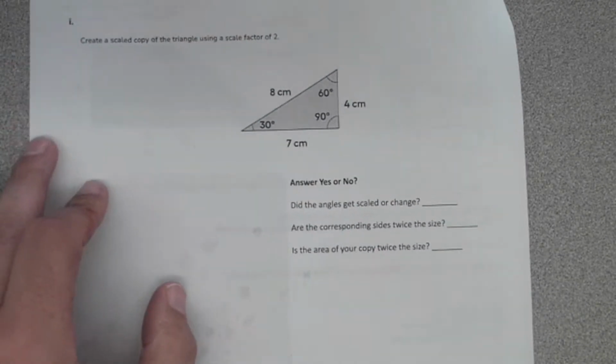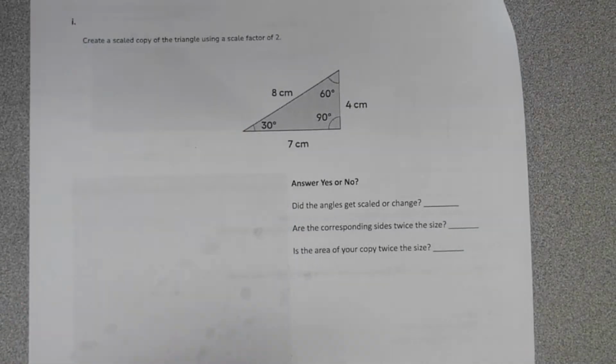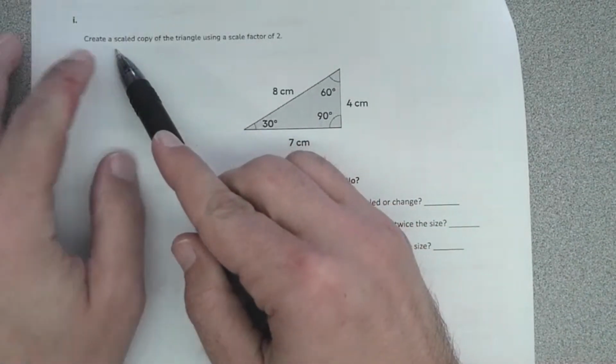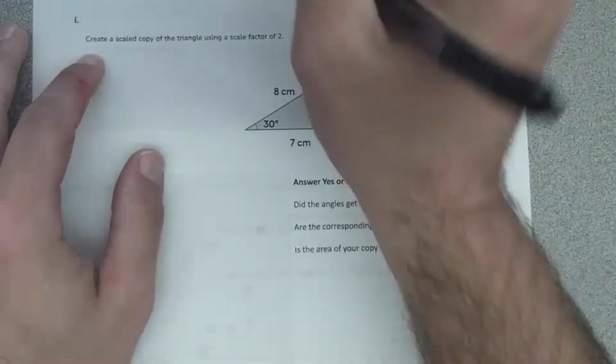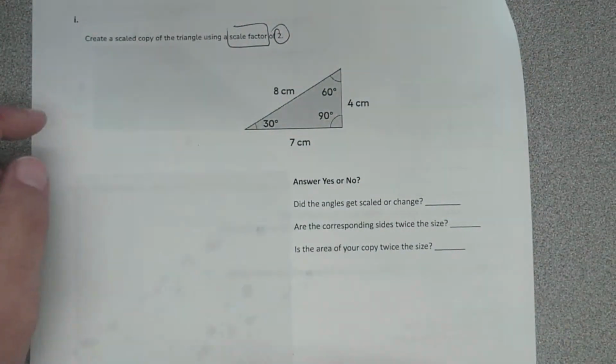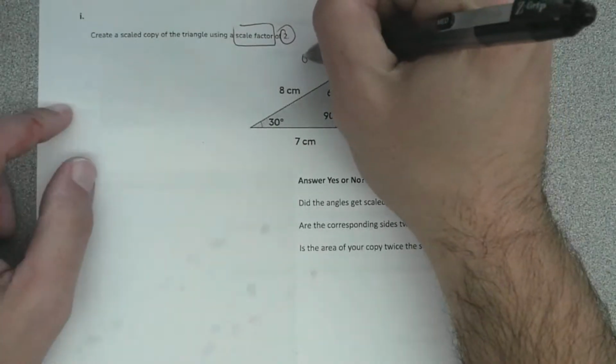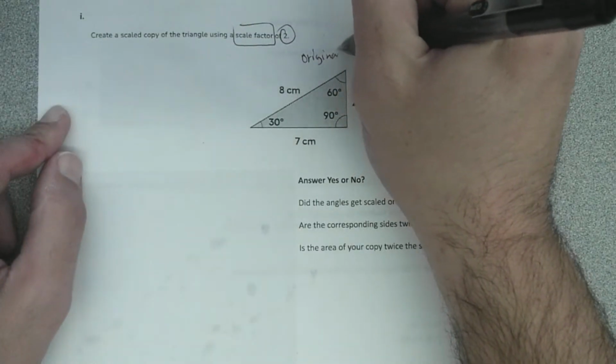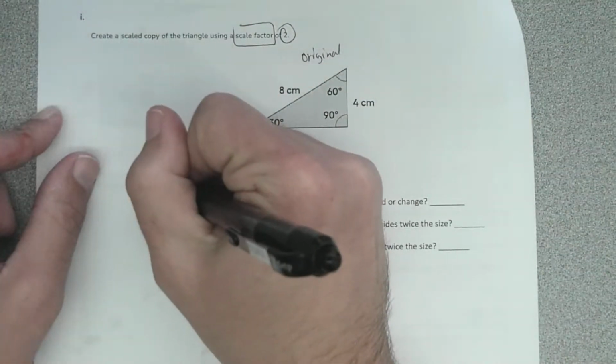All right, y'all. Let's get started on this. So this question is pretty straightforward. This says create a scaled copy of a triangle using a scale factor of 2. And so basically we're going to take this original and then we're going to make a copy.